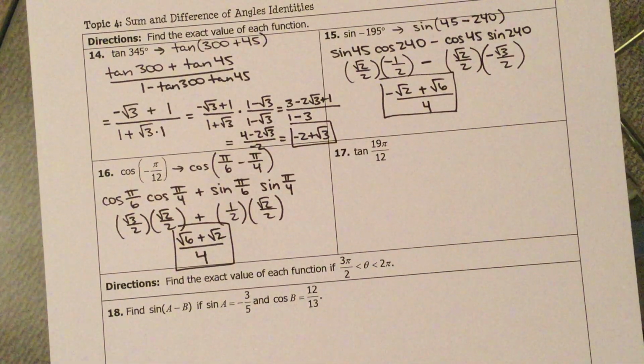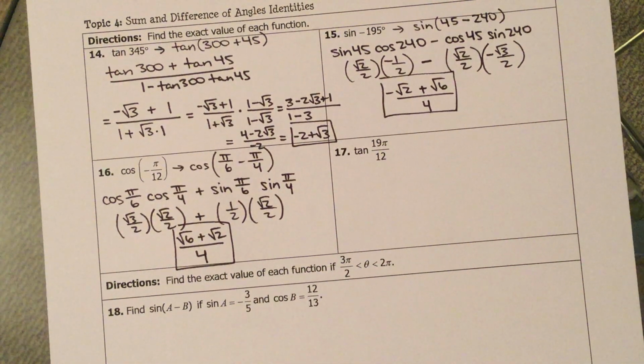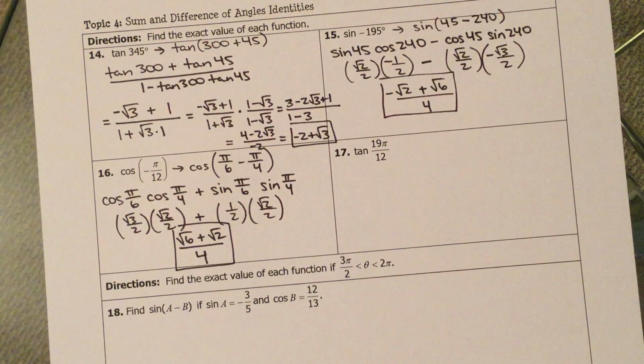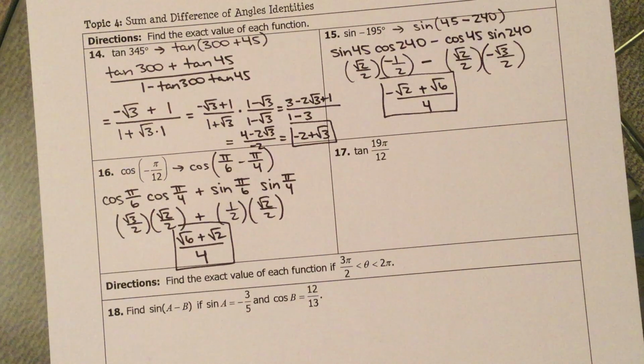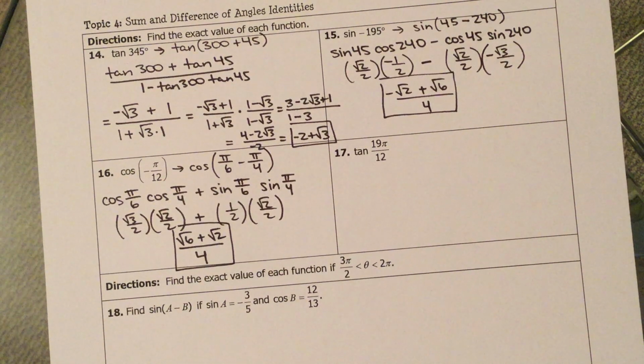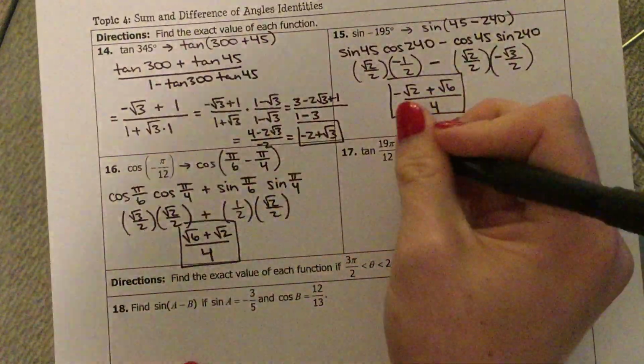Okay, and one more of these, again, a little bit tricky. The 19 pi over 12, remember, anything over 6, over 4, over 3 can be made to have a denominator of 12. So we could do 3 pi over 12, and that would be 16 pi over 12. Yeah, that'll work.